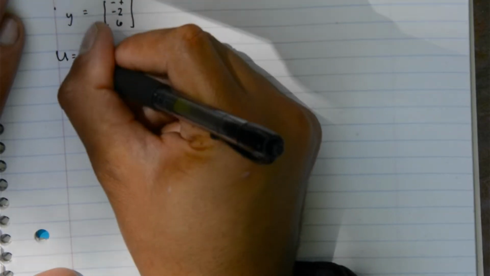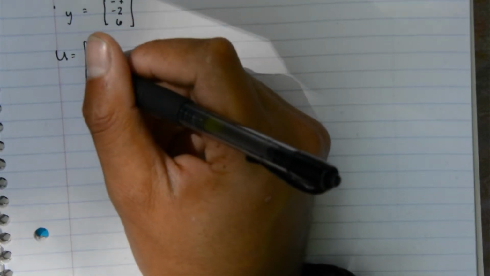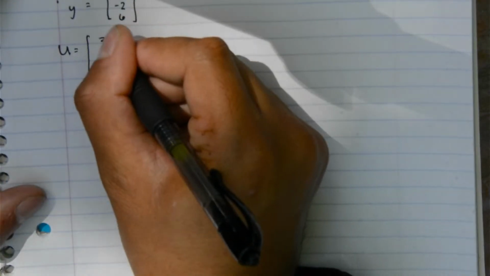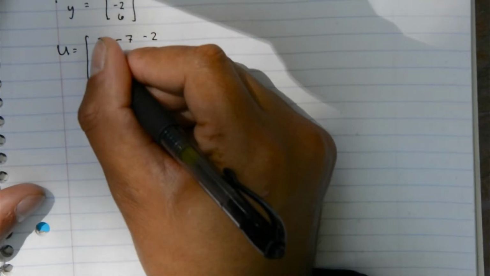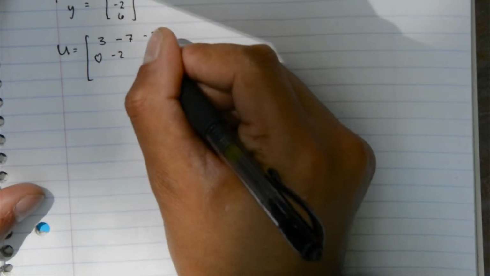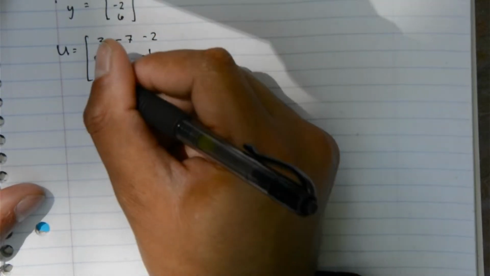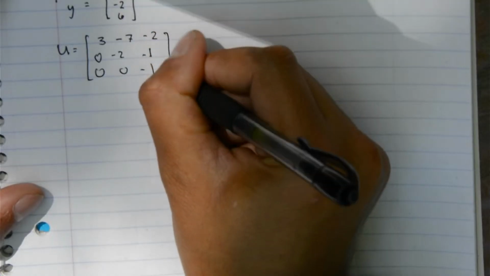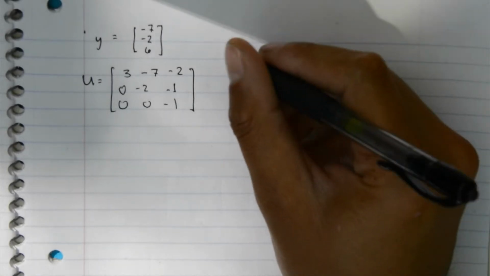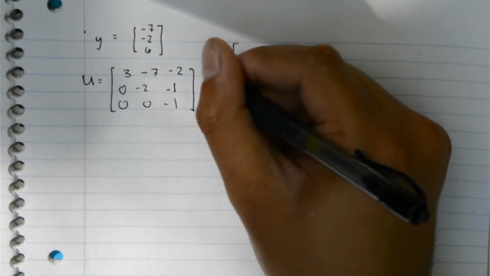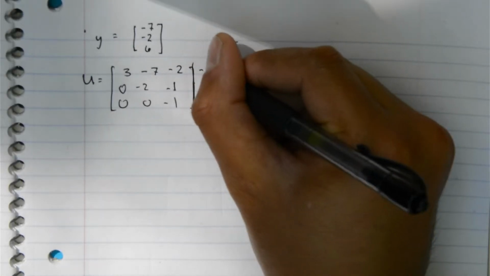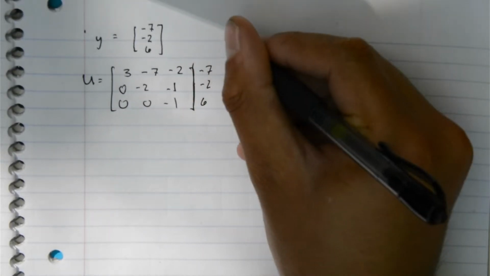U is equal to 3, minus 7, minus 2, 0, minus 2, 1, 0, 0, minus 1. All right, so let's just say that this is minus 7, minus 2, 6.